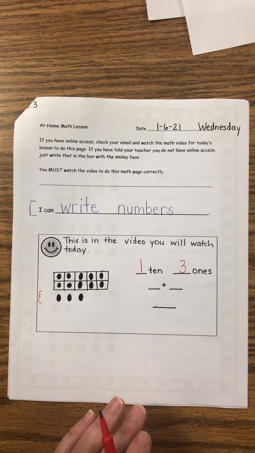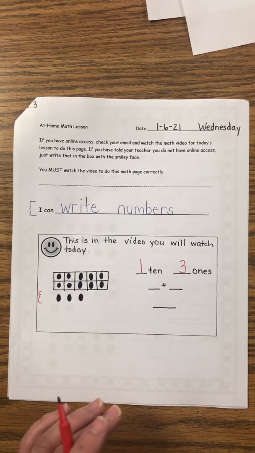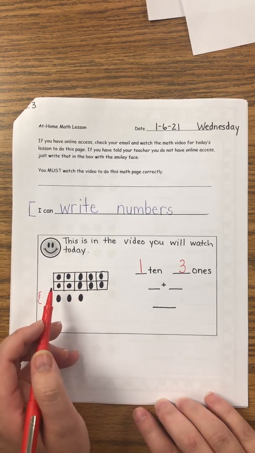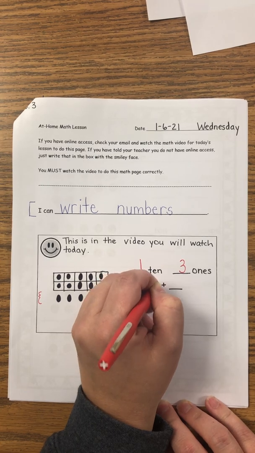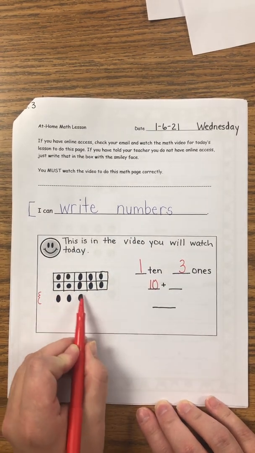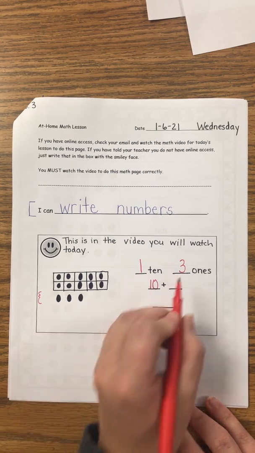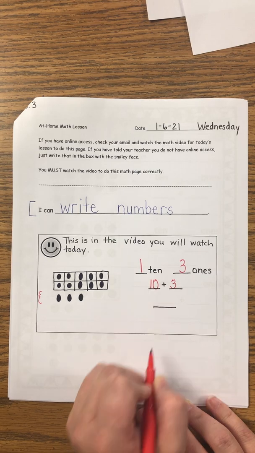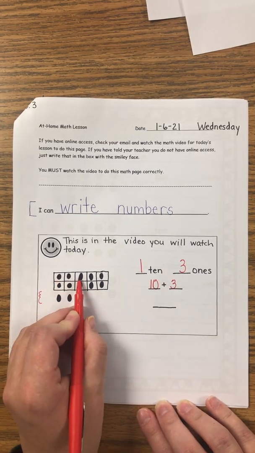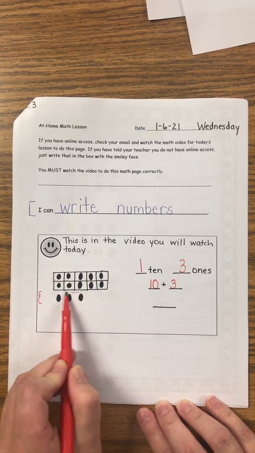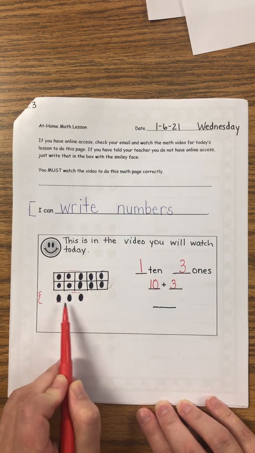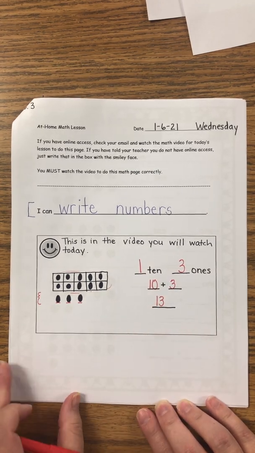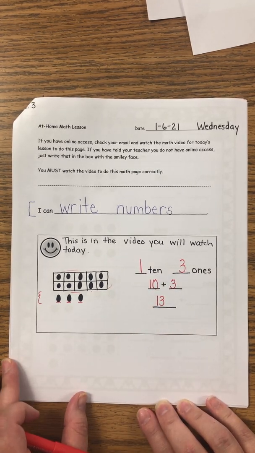Now we're going to make it into an addition problem. So if I look at my tens frame, how much is that worth? It's worth 10. How much are my ones worth that are left over? They're worth 3. So my question is, how many do I have altogether? How many counters do I have? I can say 10, 11, 12, 13. So there's 13. That's how you do our numbers in different ways.